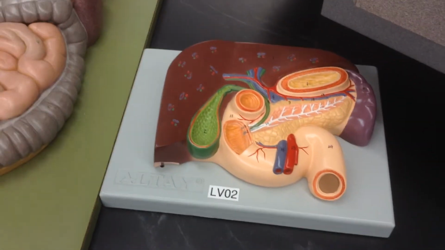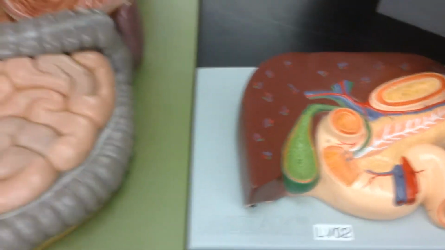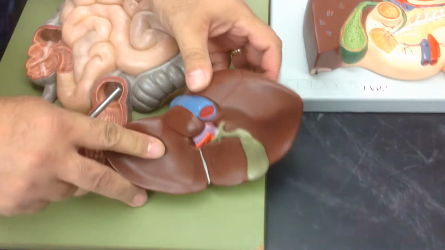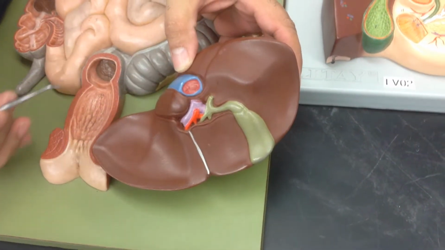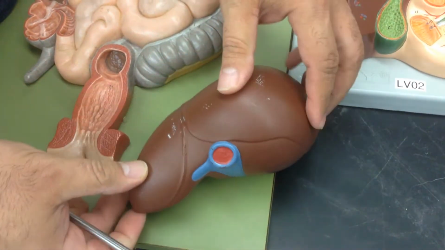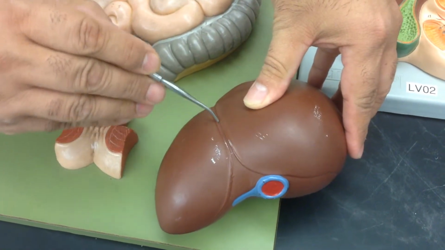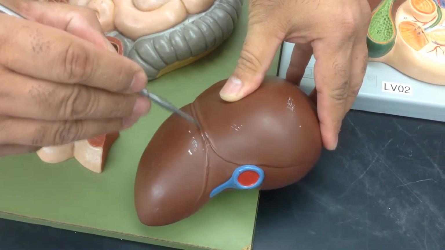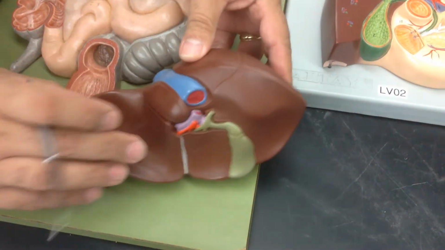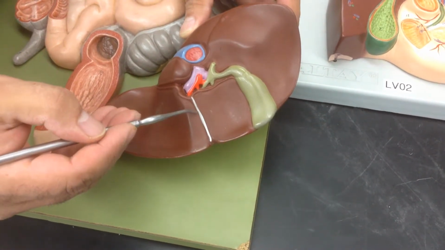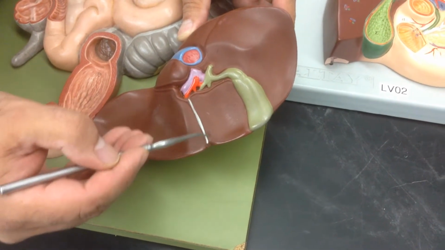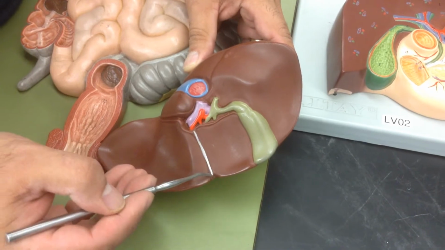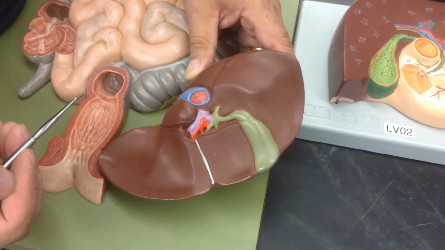Now, looking at the liver itself, we have a couple of structures. It is composed of two lobes. From the top, this is known as the falciform ligament, which is attached to the diaphragm and keeping it together. Then, on the bottom part, you can see this is the ligamentum teres, or the round ligament, which is a remnant of the fetal blood vessels.